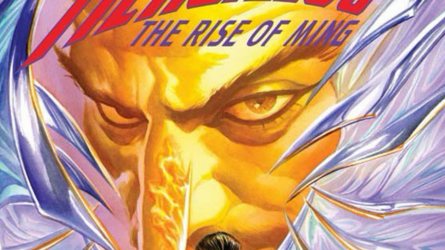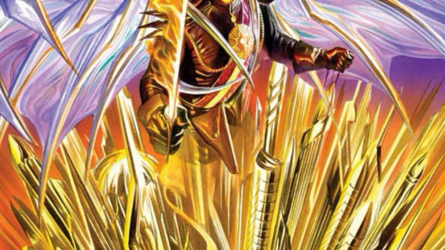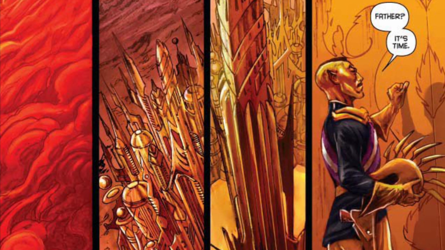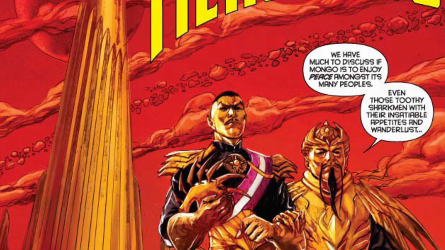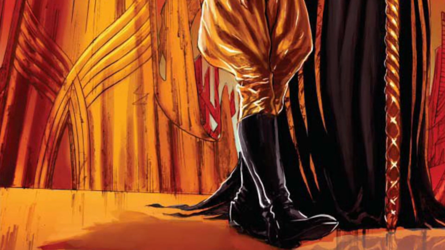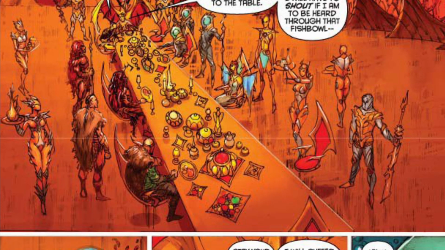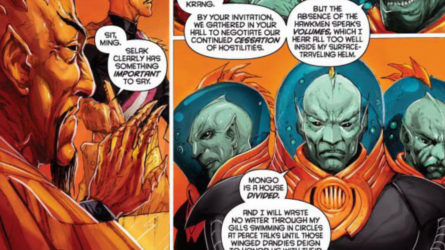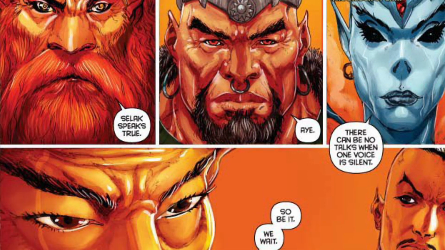The setting for issue number 1 of The Merciless, The Rise of Ming series is as follows. Visit Scenic Mongo before Ming's rise to power. In this prequel to the critically acclaimed and best-selling Flash Gordon Zeitgeist, Prince Ming begins his rise to dominion over the entirety of Mongo. But who or what was Ming before he was merciless? Find out here as the origin of one of science fiction's preeminent villains is presented in all its diabolical details.